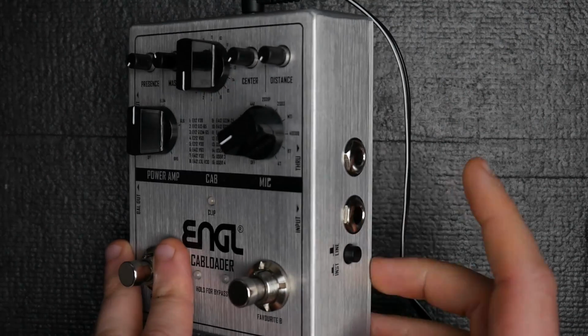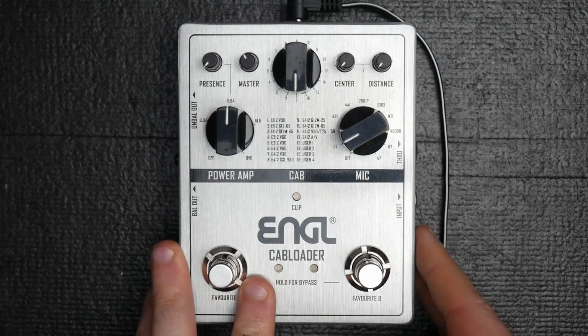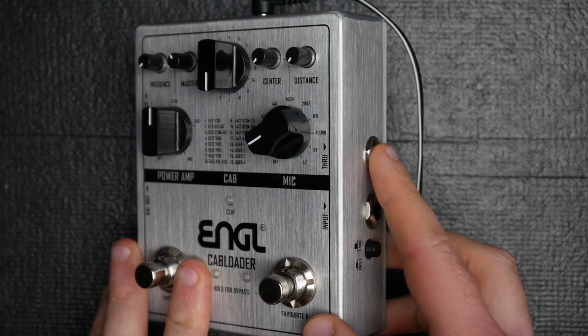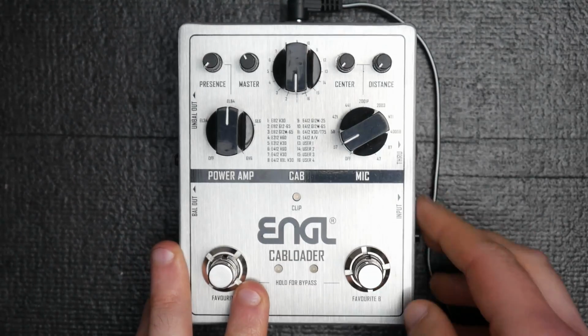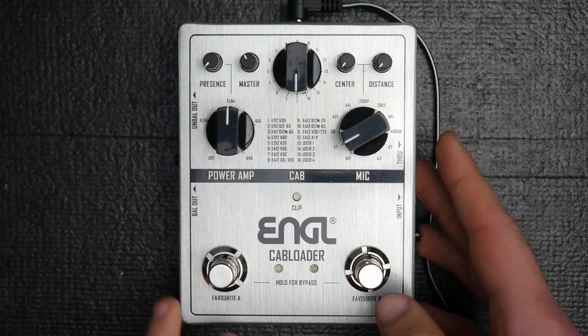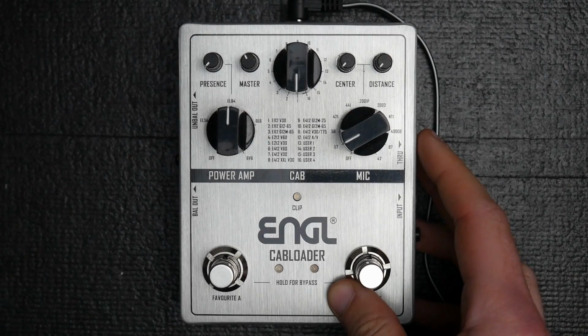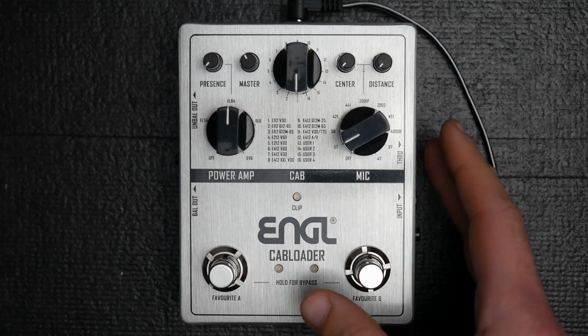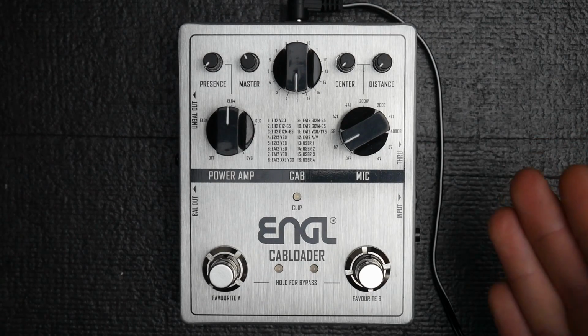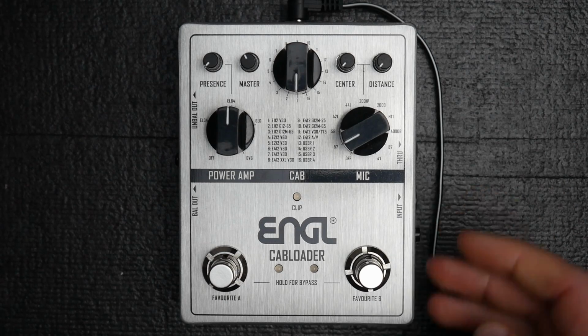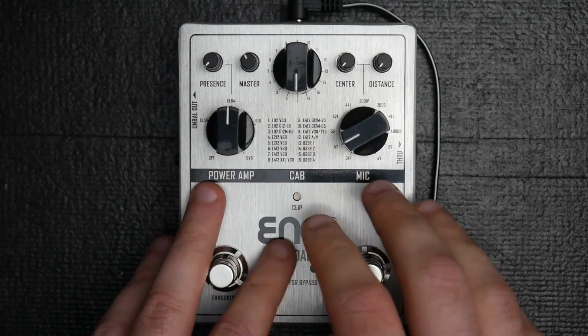So we go into the input, and then you could go with a through. You give the signal directly out again if you want to run it into, for instance, a power amp or the FX return, and then into a real power amp and a cabinet. When we go to the input, we can process the signal.